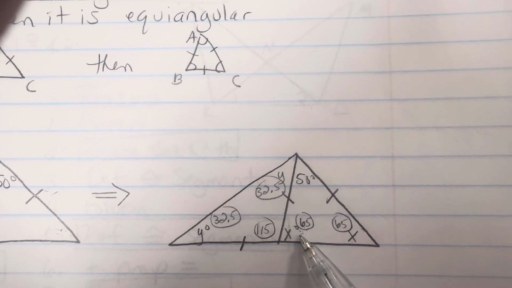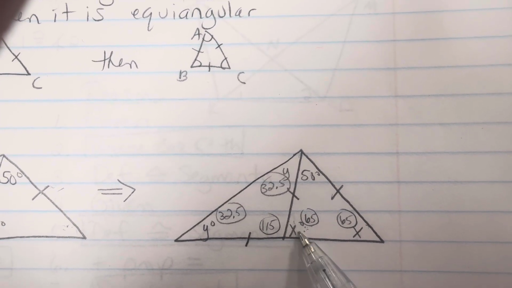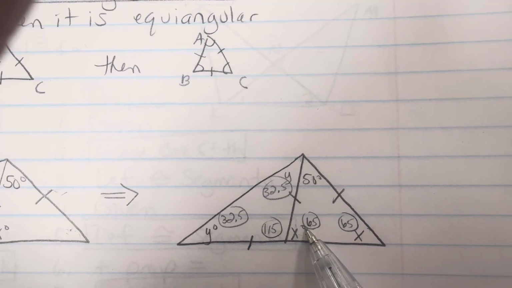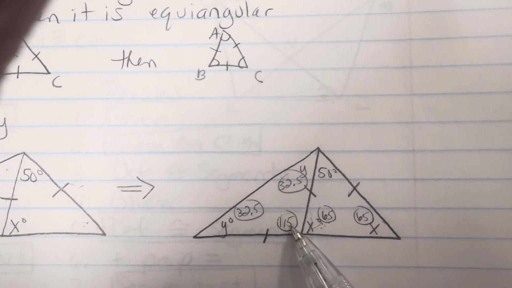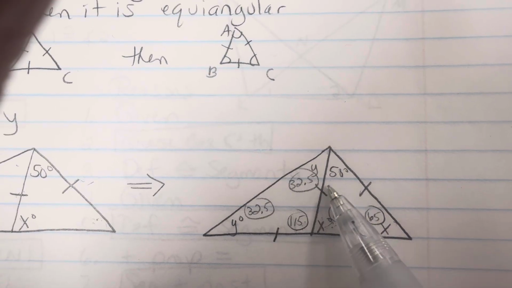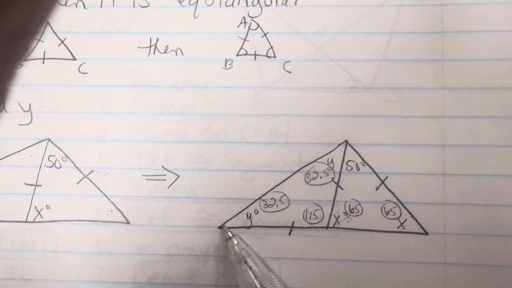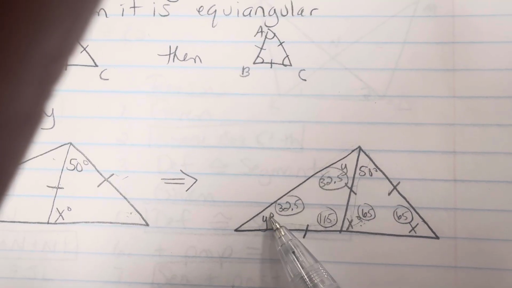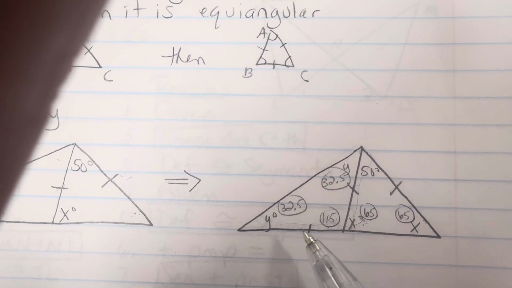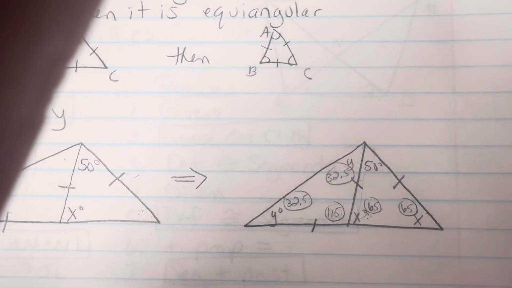Now that I know that this is 65, I know that these two angles have to add to 180 because they're a linear pair. Subtracting that out, I get 115. Now that I know this is 115, these two side lengths are the same on this triangle. So 115 plus y equals 180. Subtract that out, each of these y's is 32.5.